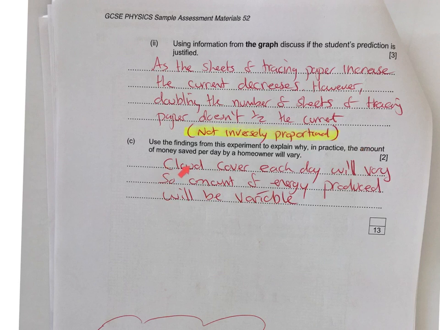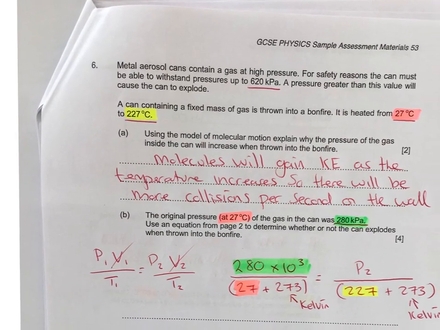In practice, the money saved is not always the same because we're going to link it now to cloud cover each day for solar panels. You're not going to always get the same amount of sun, so the amount of energy produced will be variable. Okay, so that's that question there. On to question 6 then.